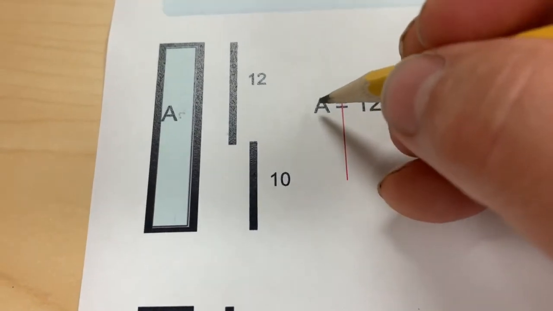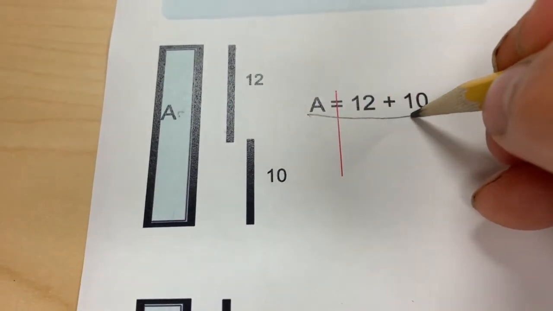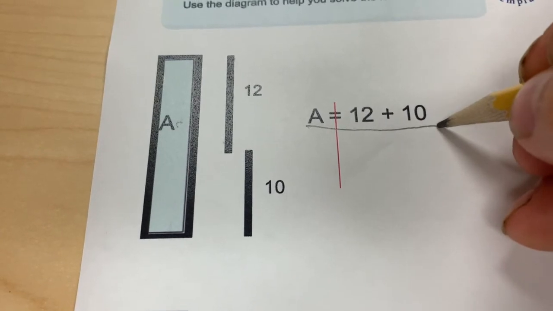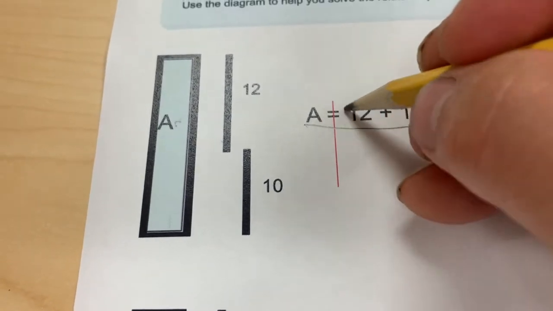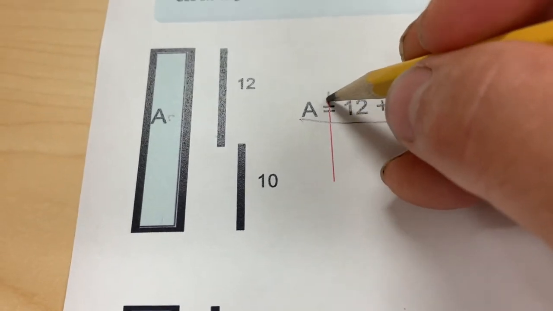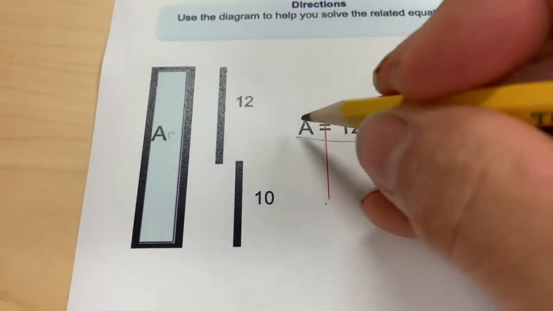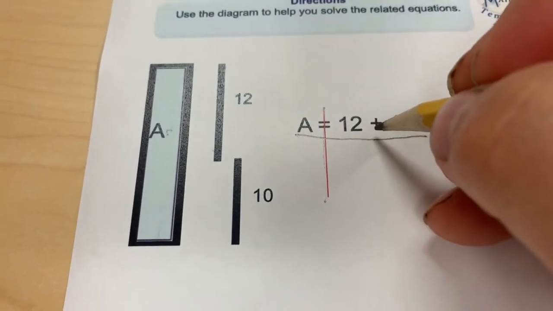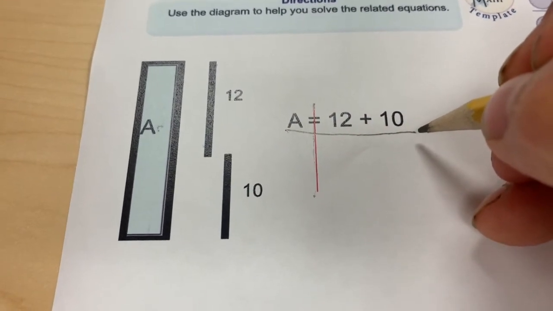So here's what we're going to do. We're going to make an equation. An equation is a statement, it's a fact, and it's going to have an equal sign in it. So the first thing I'm going to do is draw in this mirror line. To try to equate A with its value, I'm going to look at this and say, can I simplify this?